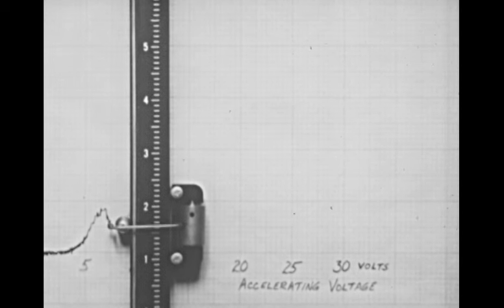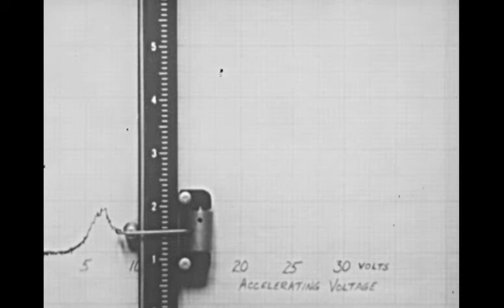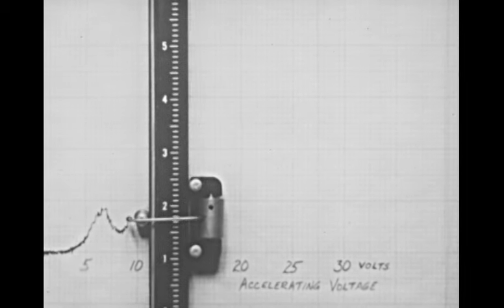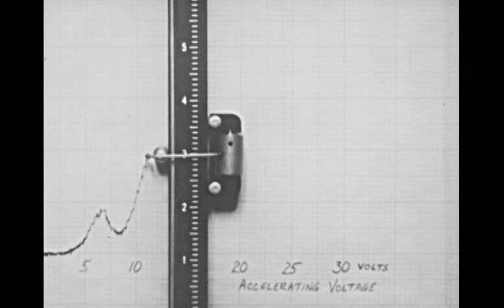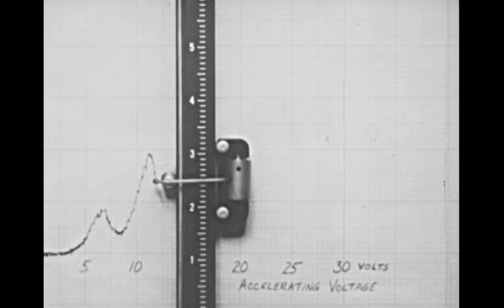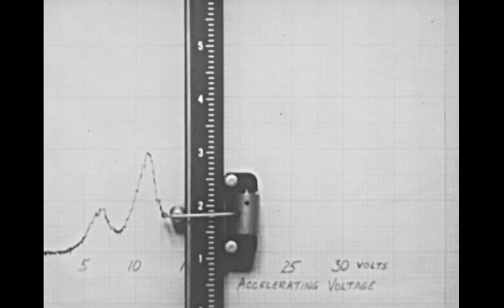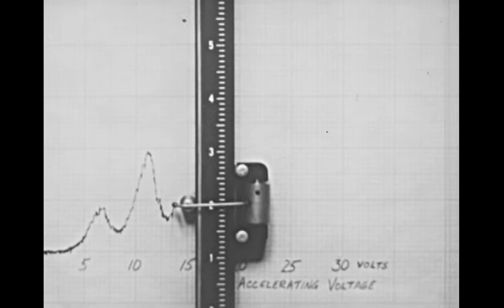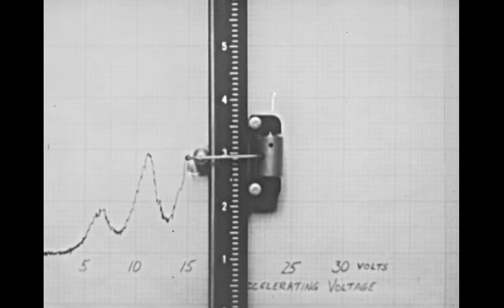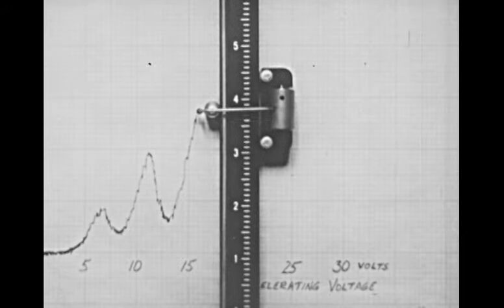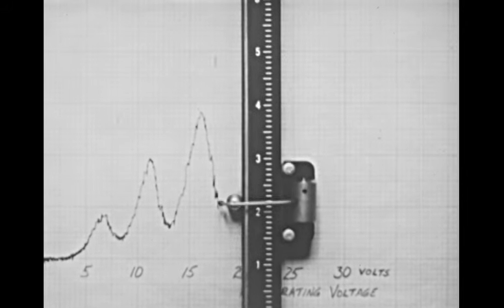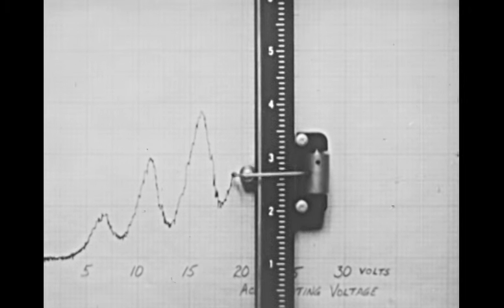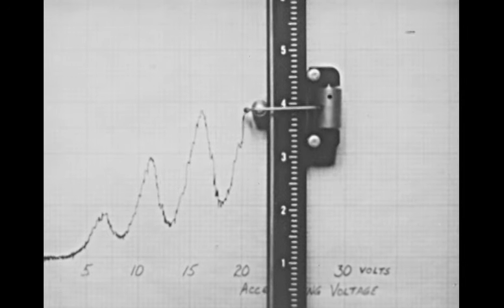There now starts the first dip. Once more the current begins to rise. Another decrease, a big one this time. And then another increase. You'll notice that each inch of the horizontal scale represents 5 volts. The peaks seem to be just about 5 volts apart. Let's see if this continues.